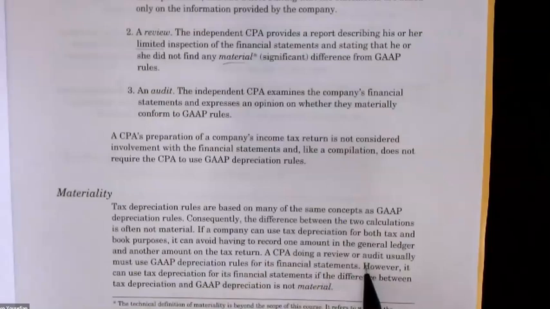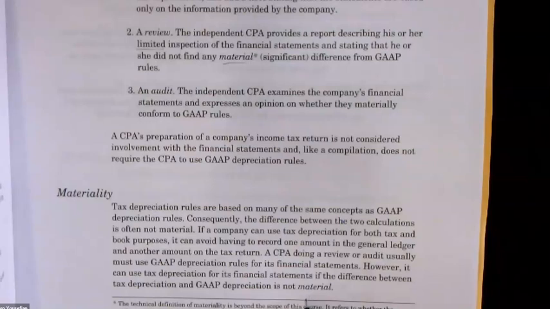A CPA doing a review or audit usually must use GAAP, right? That's how you follow the bookkeeping rules for the financial statements. However, it can use tax depreciation for its financial statements if the difference between tax depreciation and GAAP depreciation is not material. And if you do, let's say, the straight line method, it will be literally the same. If you use a double declining method, again, it will be almost the same. So it's going to be okay.